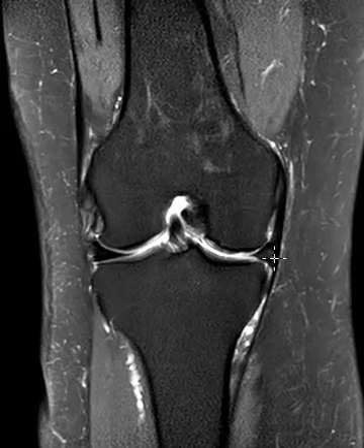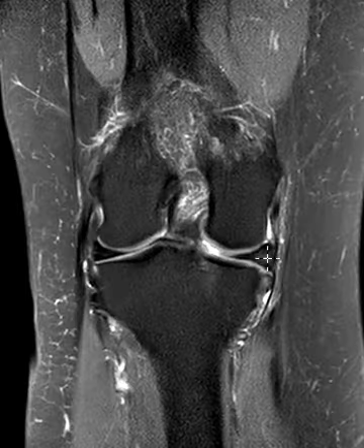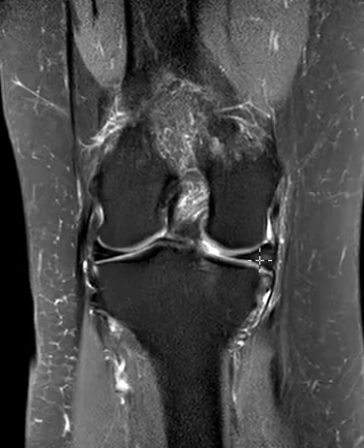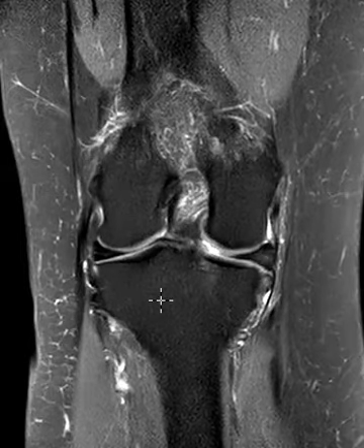You'll see usually the pseudo-extrusion is much worse than this, but if you see pseudo-extrusion and globular degenerative signal, think about a radial tear of the posterior horn or typically the meniscus root.